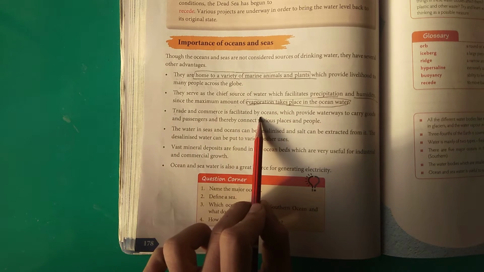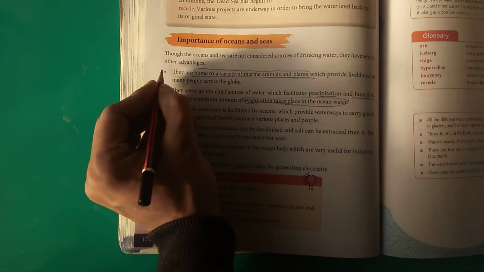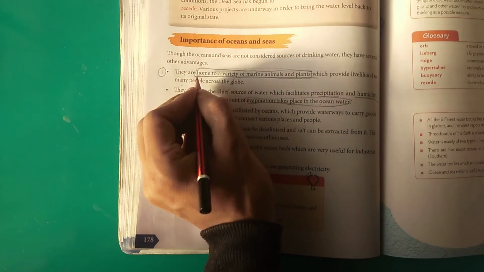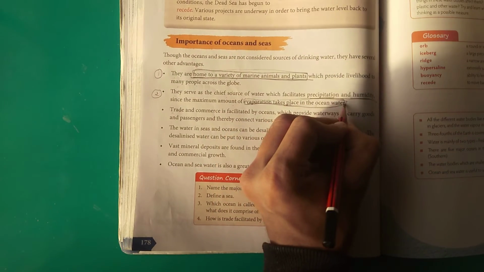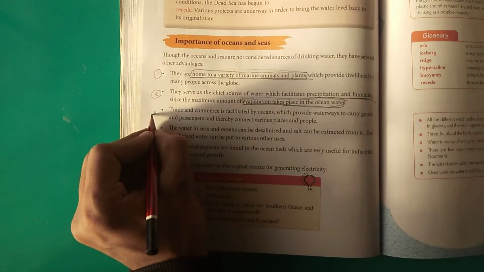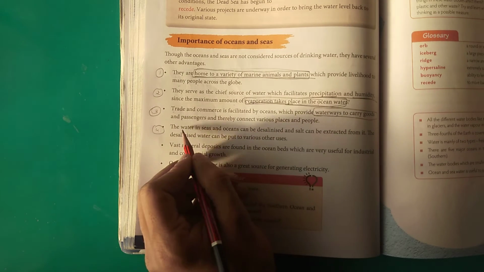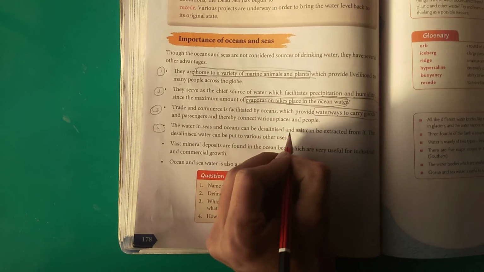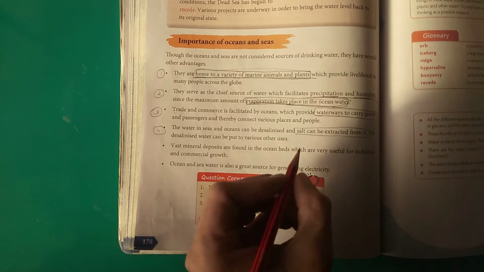Trade and commerce is facilitated by oceans, which provide waterways to carry goods. See, the first key point was this, I have made the box. Second is precipitation and humidity, and evaporation takes place. Third is the waterway which carries goods. Fourth is that the water in seas and oceans can be desalinated and the salt can be extracted. So the oceans and seas are helpful for making salt.